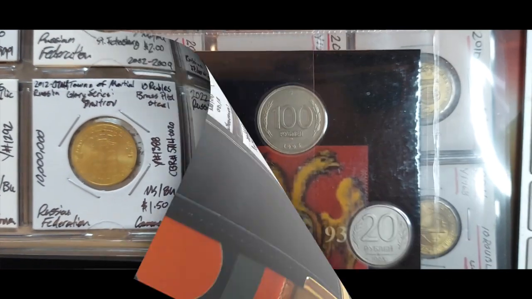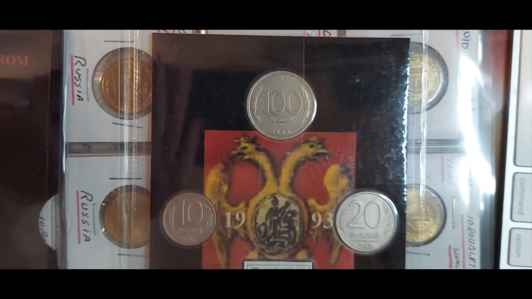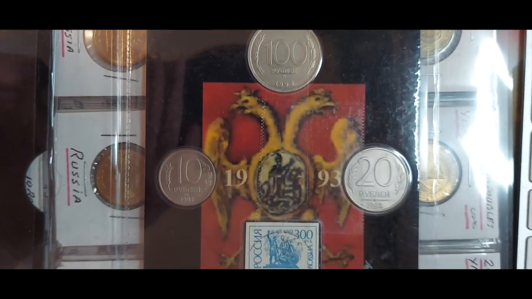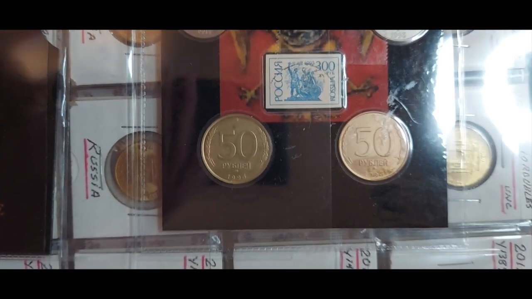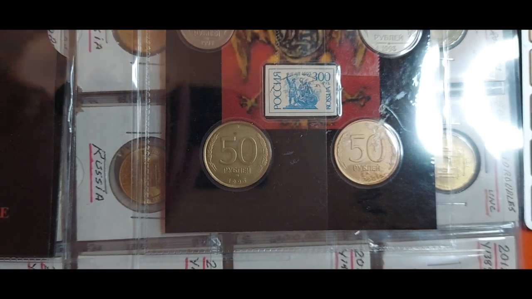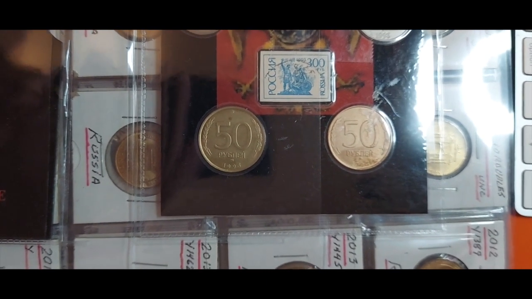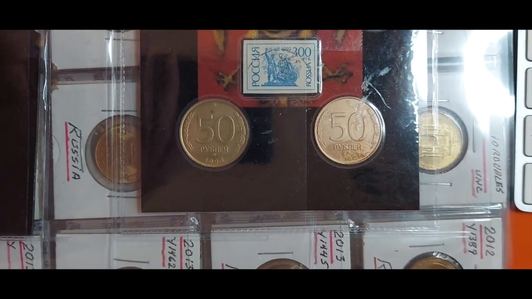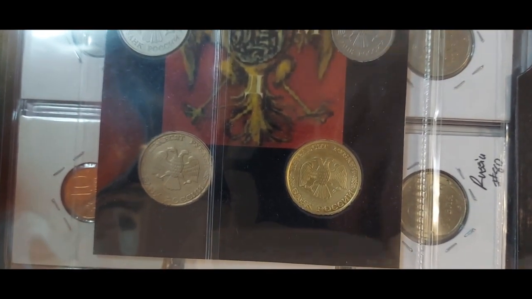Go and change page. Going back to when I talked about the mint set for the 1993 series, you had your 100 ruble, you had your 10, 20, and then the 50 had 2 different types. You had metallic and magnetic and non-magnetic coin, and showing the reverse of the coins.